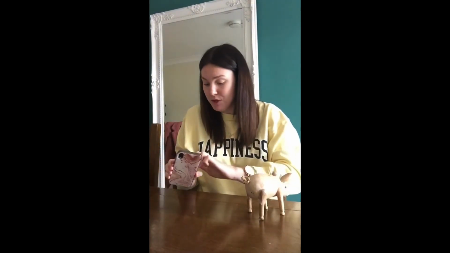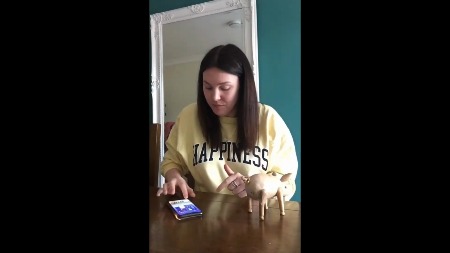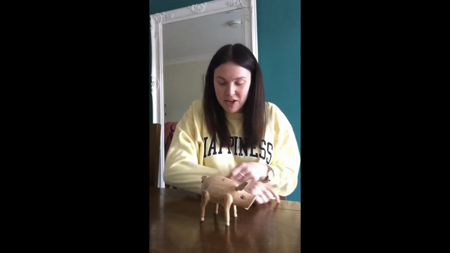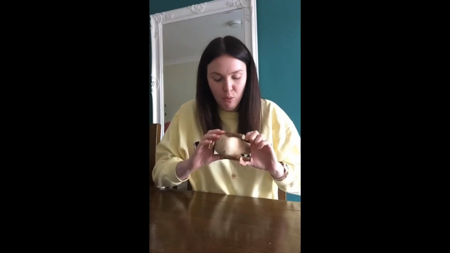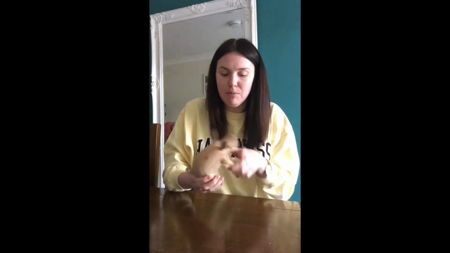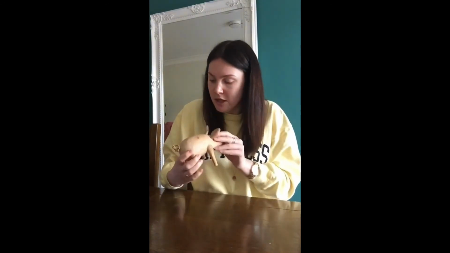Hi everyone, I'm just going to model how I would undertake today's science investigation. So I've got my light source. I'm going to use the torch on my phone today to help me. I've picked my object, it's a pig, but what I need to do is think about what material my object is made of. Now I know it's got this little tail here, but predominantly my object's made of wood. So I've got my light source, my object, the material, and now I need to decide if my wooden pig is opaque, translucent or transparent.